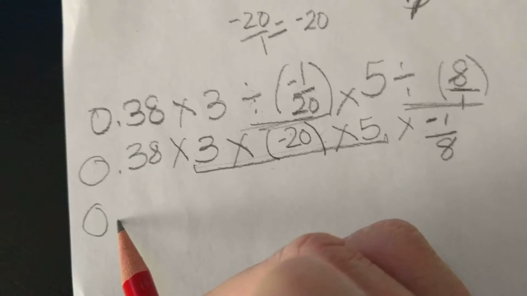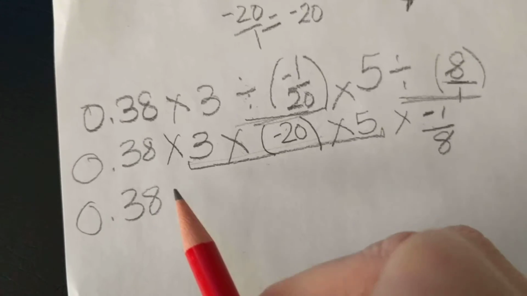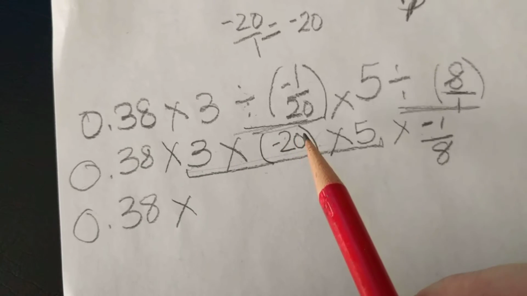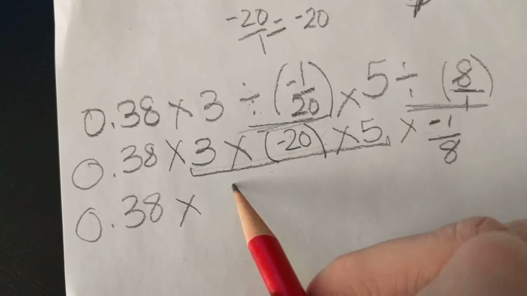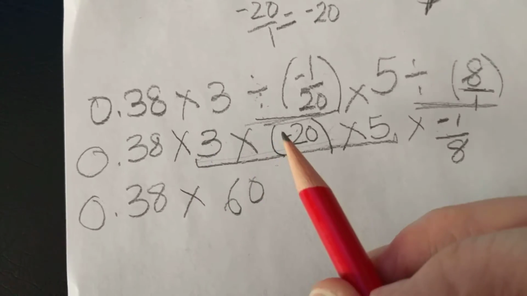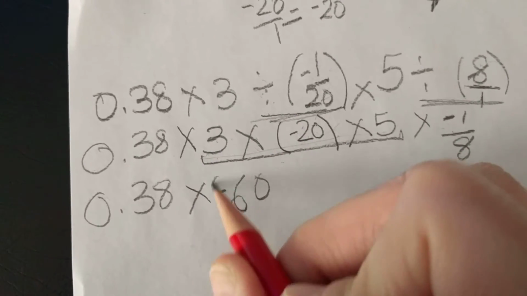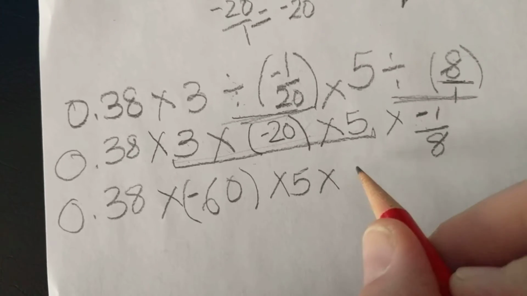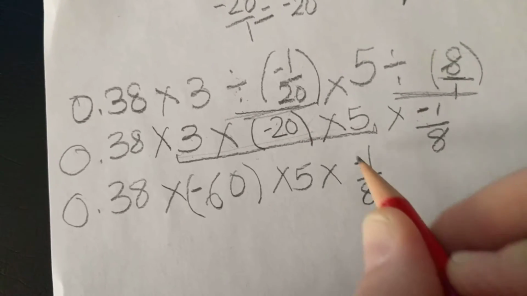So I'm going to take 0.38 times, what's 3 times 20? I hope you're saying 60. And positive times negative is negative 60 times 5 times negative 1 over 8.